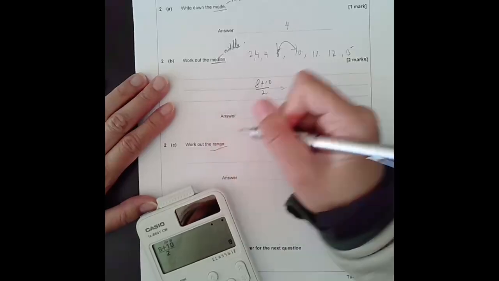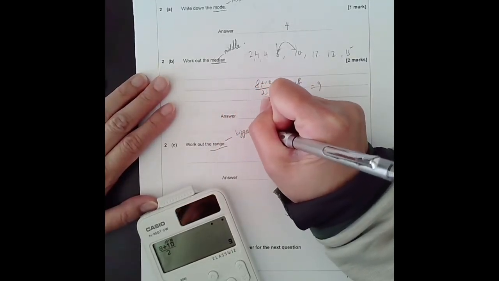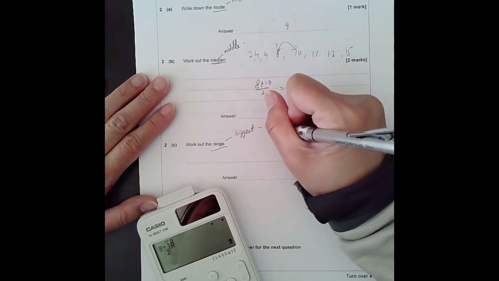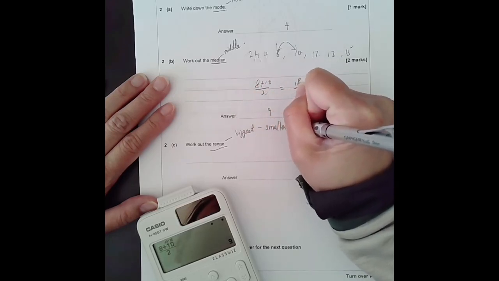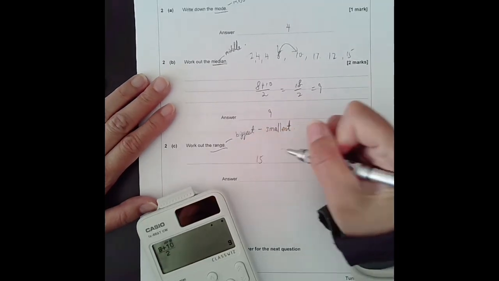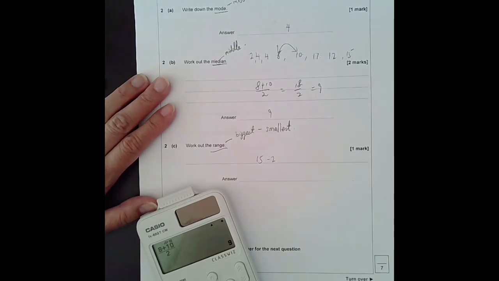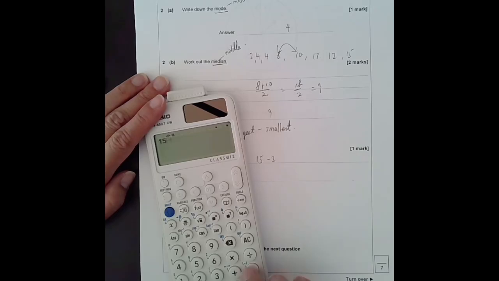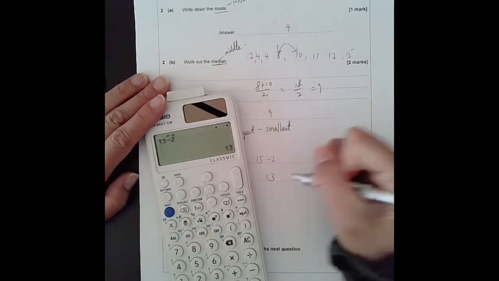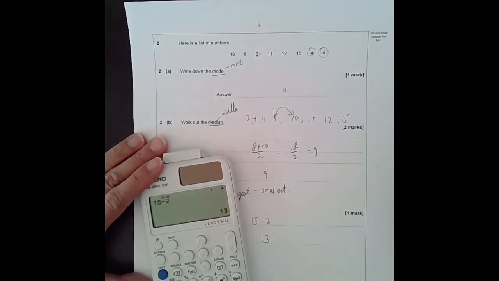All right, we'll go to range. Range is the biggest number minus the smallest number. So we have our biggest is 15 and our smallest is 2. All right, again, we know this is 13, but just check it out. It doesn't kill people. So 13 is the answer. Right, so this is another easy 4 marks.